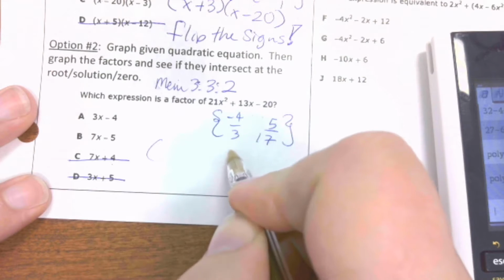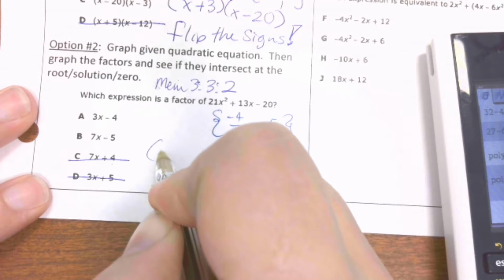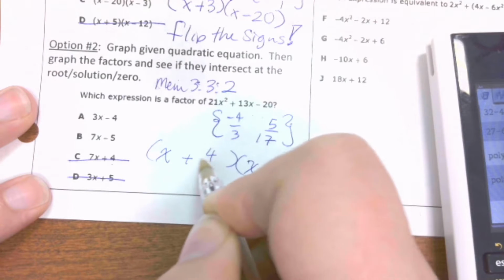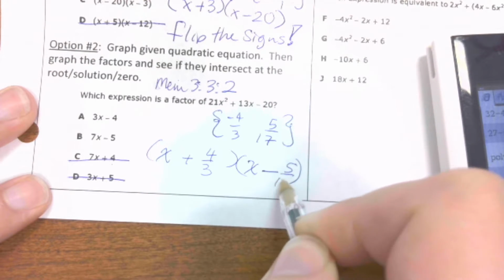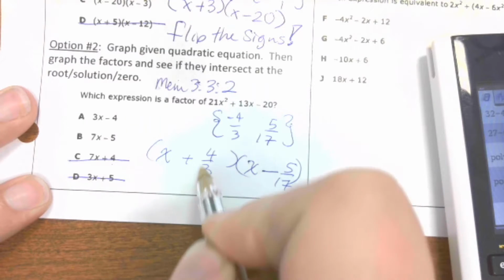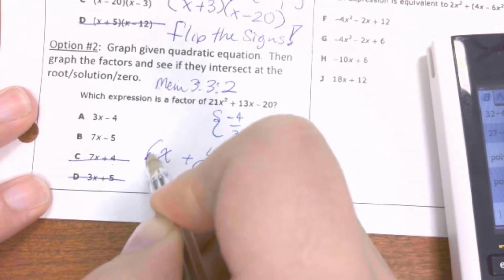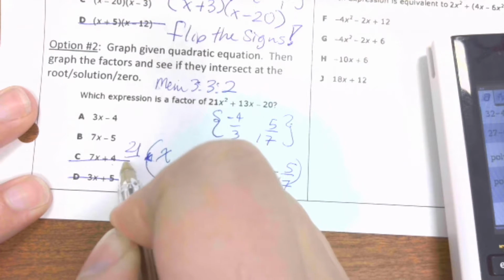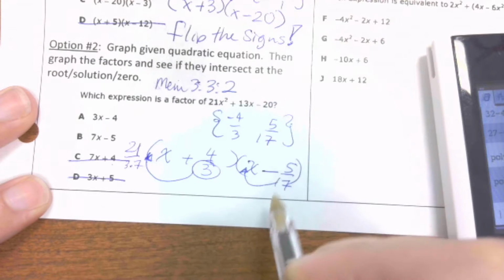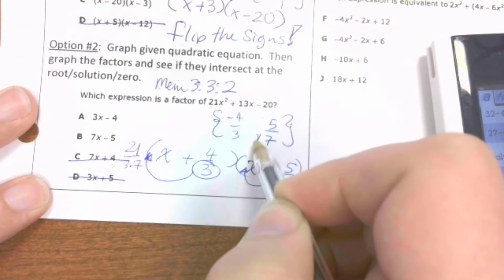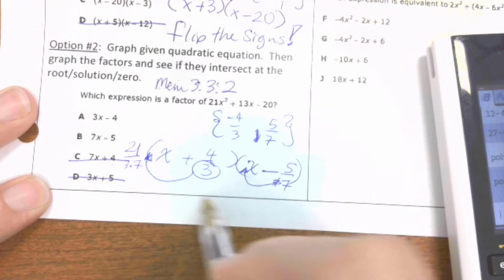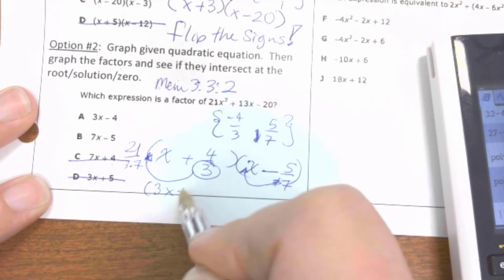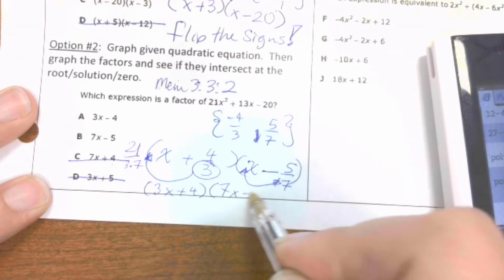Again, we're going to set up our parentheses. It's x. We flip the signs again, so plus 4 over 3 minus 5 over 7. And then the denominator, remember we bring it up in front. Now really, I bring this 21 down too, and it's divided by 3 over the 7. And so that just cancels out. But I would have 3x plus 4 and 7x minus 5.